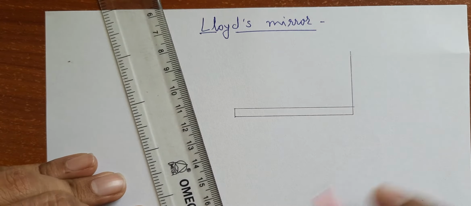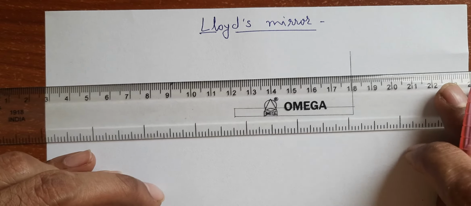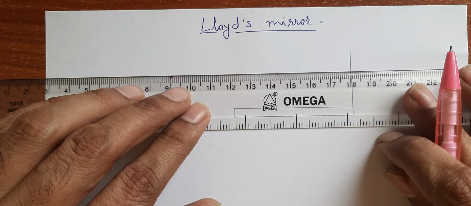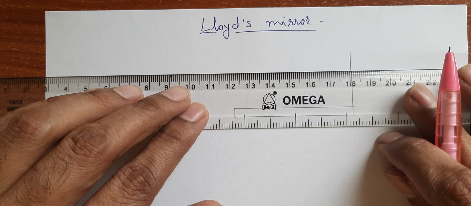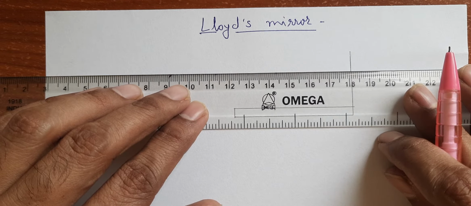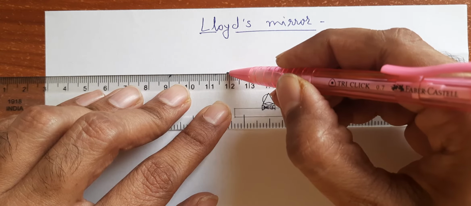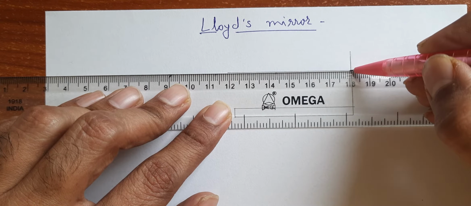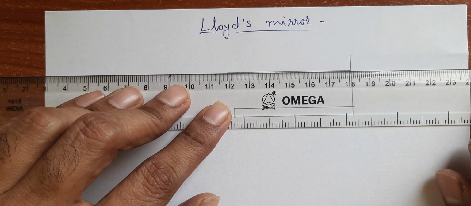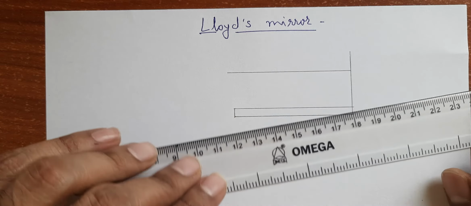And then you have to draw the ray first, which is parallel to the mirror. So at 1.5 to 2 centimeter above the mirror, you have to draw this parallel ray. This is the incident ray from the real source. We will draw that real source afterwards.